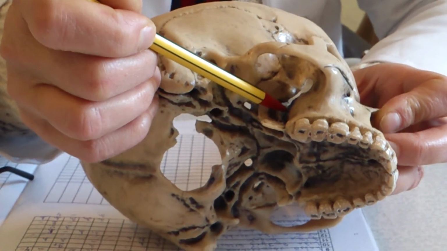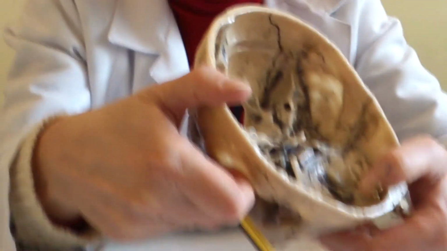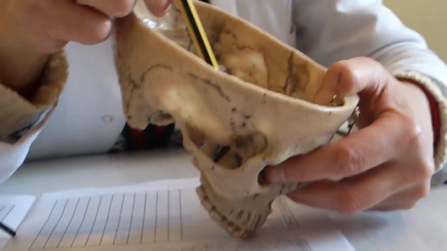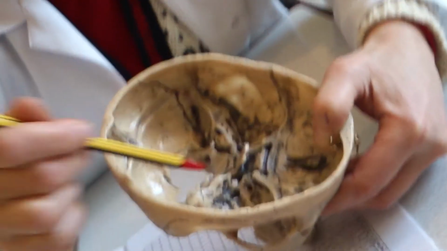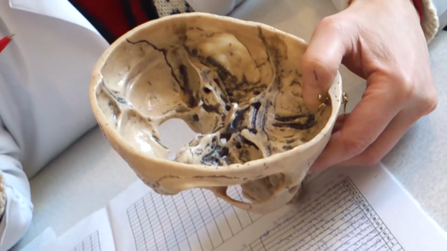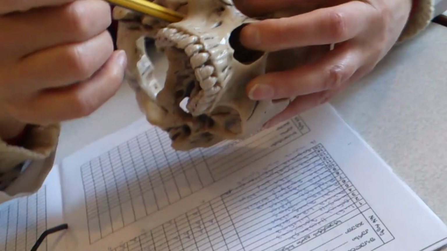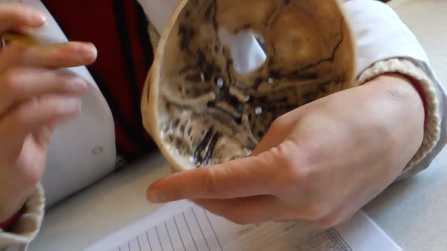Next, the pterygopalatine fossa is also connected with the inner side of the skull. The other side of this region is the roof of the pterygopalatine fossa. How can a nerve from here enter the inner side of the skull?